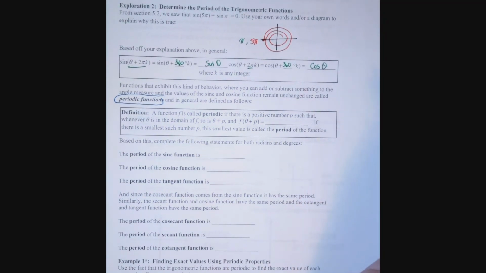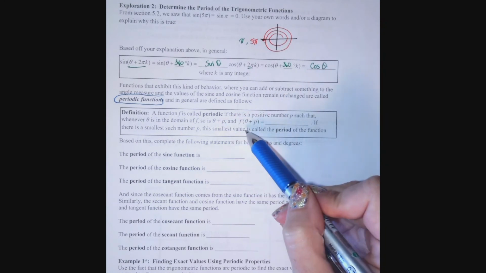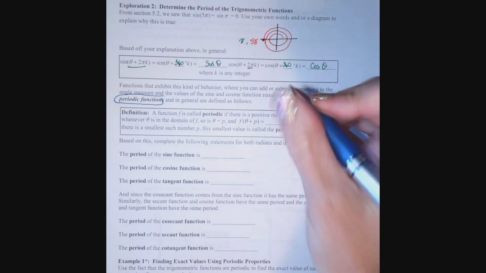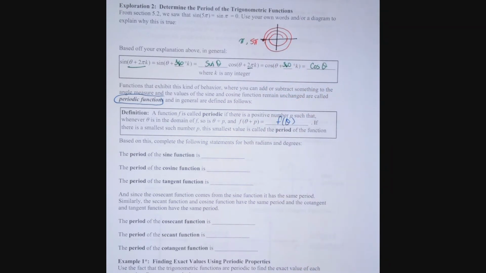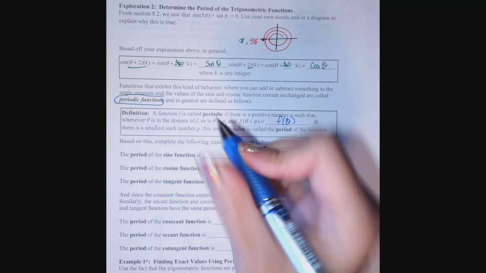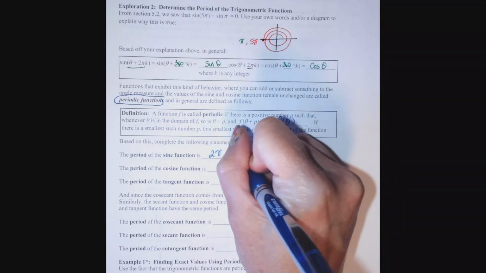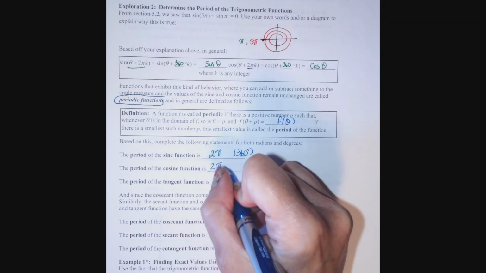A function f is called periodic if there is a positive number p, such that whenever theta is in the domain, so is theta plus that period. And the function value of theta plus that period is going to be the same as the function value of theta, because they terminate in the same place. If there's a smallest such number p, that is the period of the function. So based on this, the period of the sine function is 2 pi, which is the same thing as 360 degrees, and the same is true for cosine.